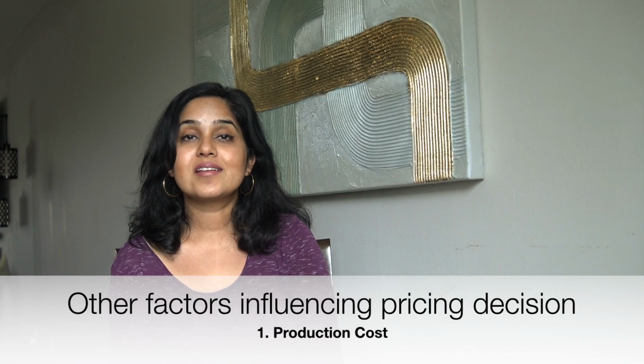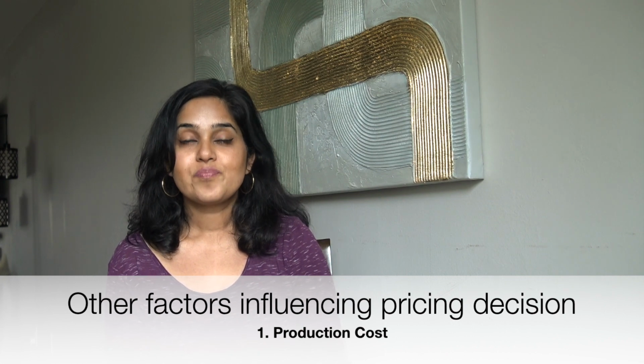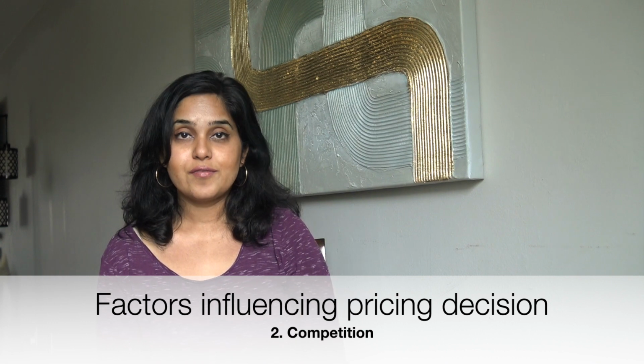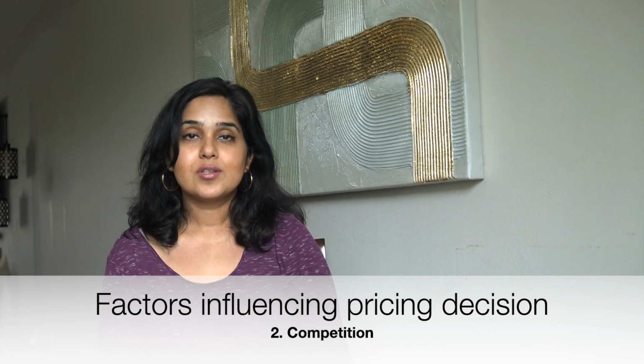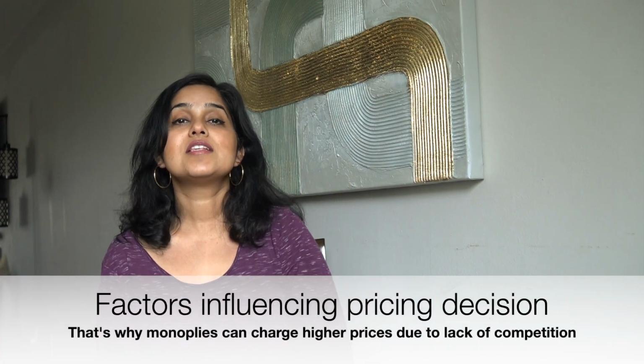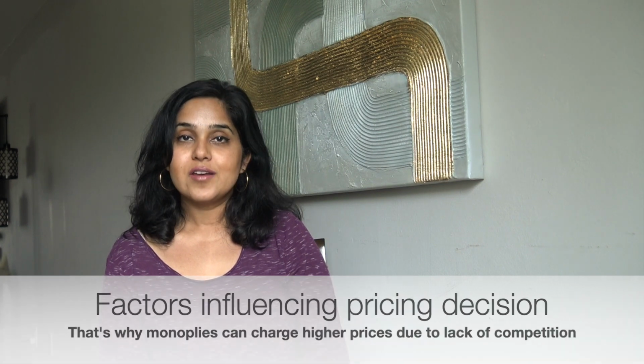Now let's look at the factors that influence pricing decisions. First, we have production cost. Businesses need to cover their cost to make a profit. If production costs increase, such as raw material prices or labor wages, the price of the final product may also increase. Competition is another factor. In a competitive market, multiple sellers are vying for the attention of buyers. This competition can drive prices down as businesses strive to attract customers with lower prices or added value.